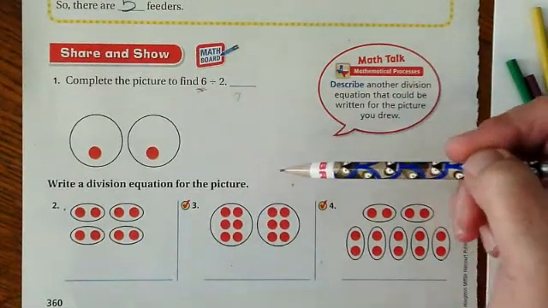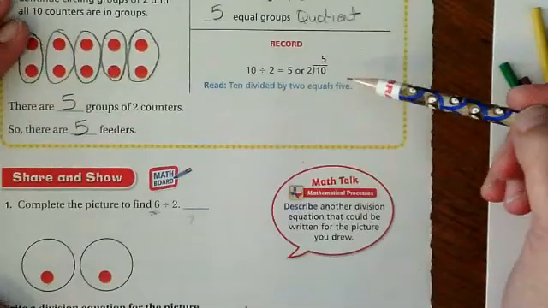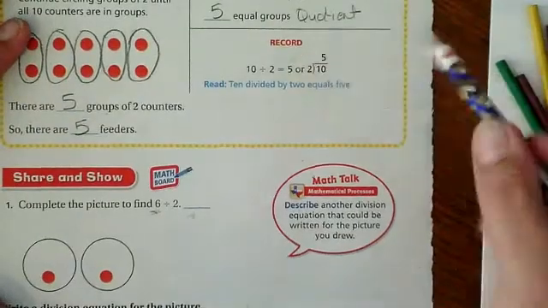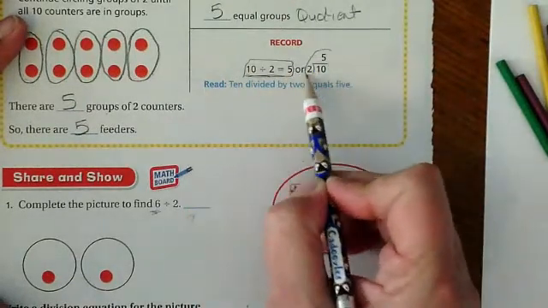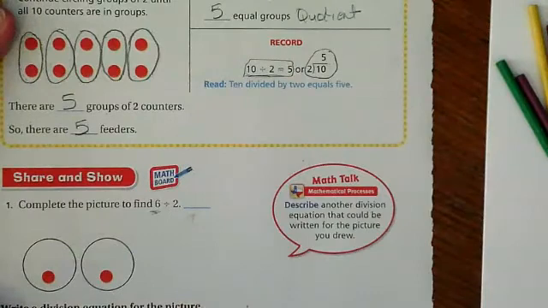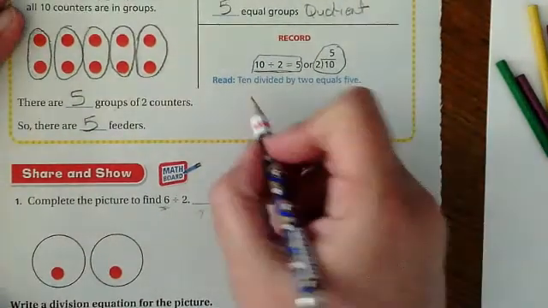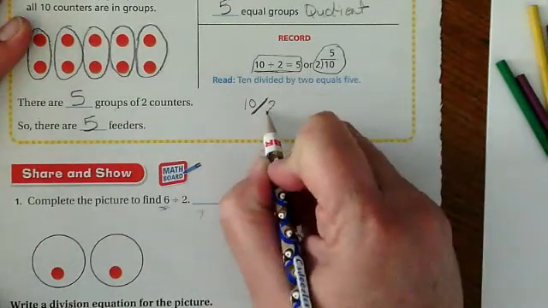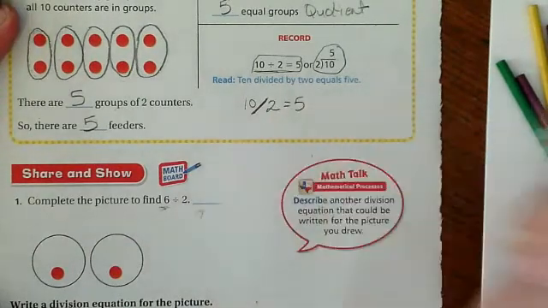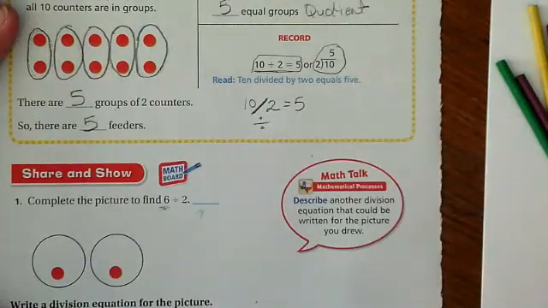On numbers 2, 3, and 4, you're writing a division equation. This is a division equation. You have this style or you have this style. They both mean the same thing, they're just written differently. Oh, and on your computer, the backslash means divided by, because we don't have one of these buttons on our computer. So you can use the backslash to equal divided by.